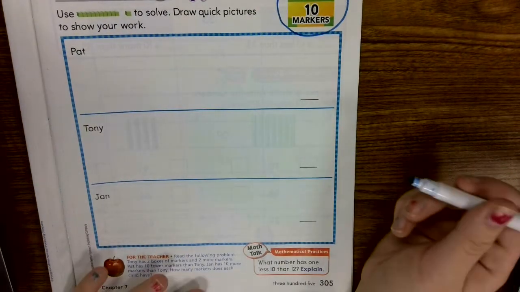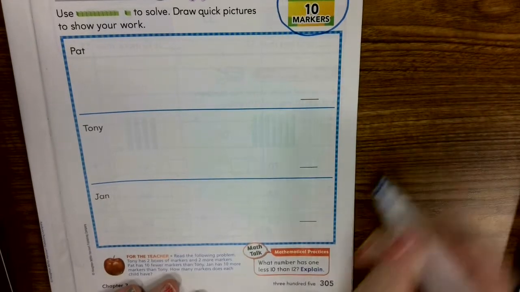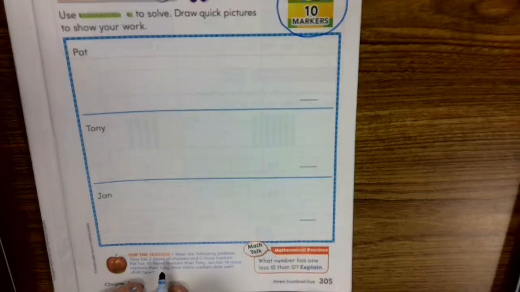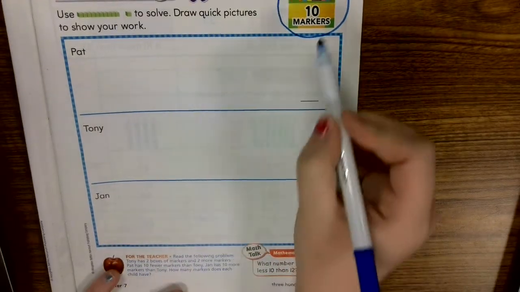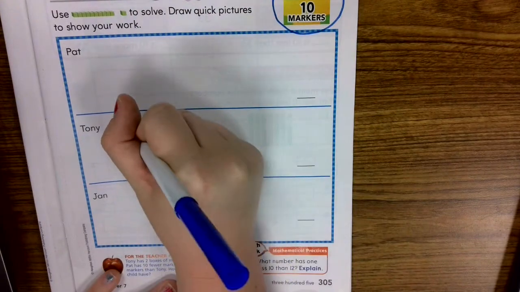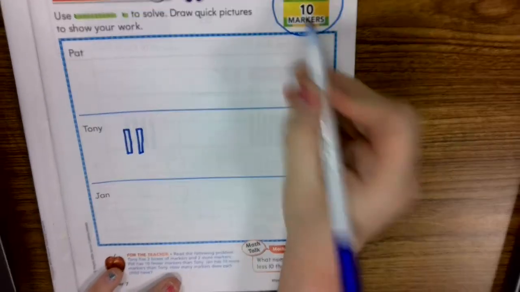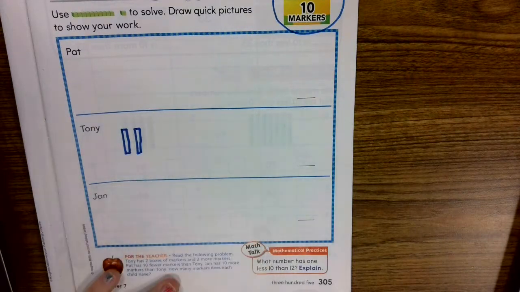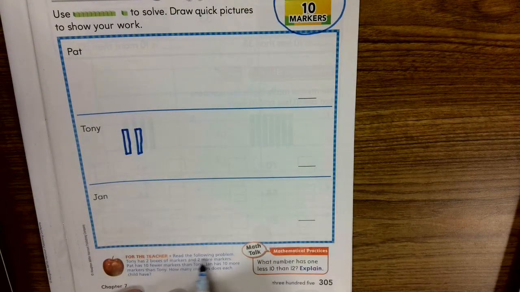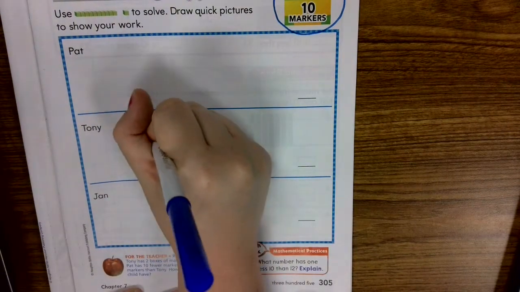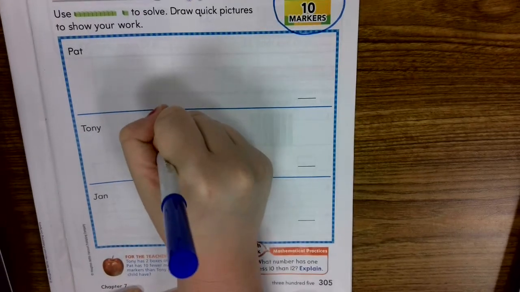There we go. Okay. So it says, read the following problem. Tony has 2 boxes of markers. So we know one box is 10. So if Tony has 2 boxes, that means he has 2 10s, right? Because we know one box of markers is 10. So we have 10, 20. So Tony has 2 boxes of markers and 2 more markers. So then we have our ones. We just have those spare markers over there. 1 marker, 2 markers.